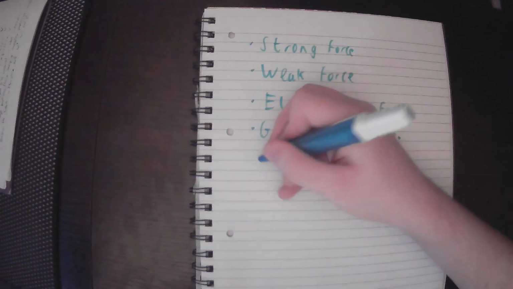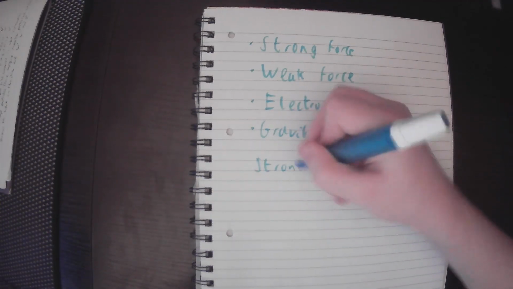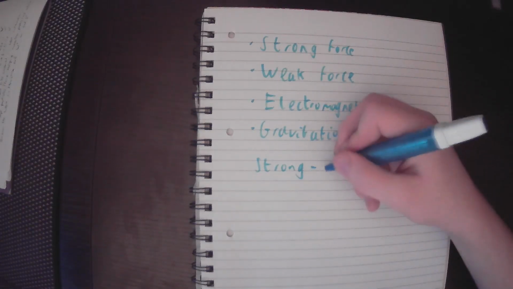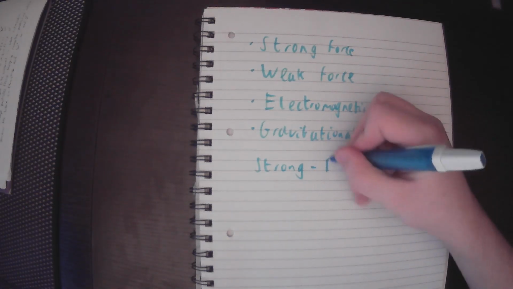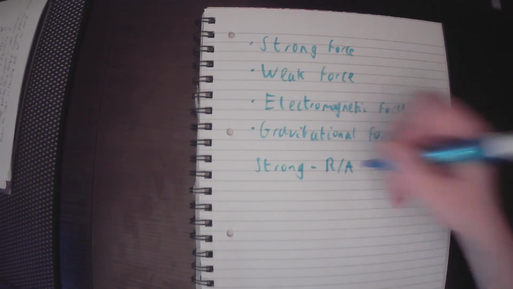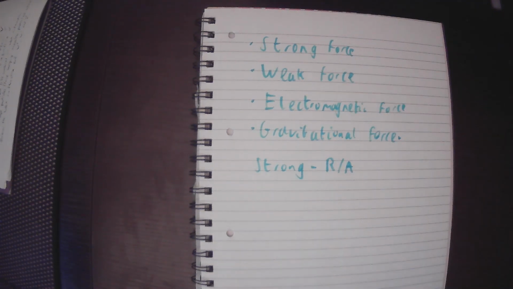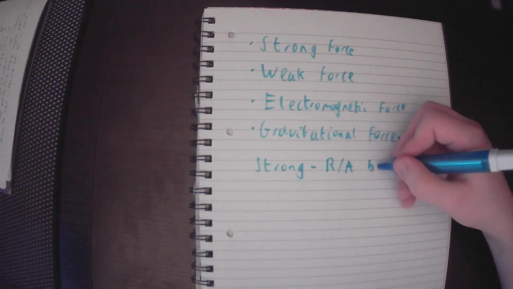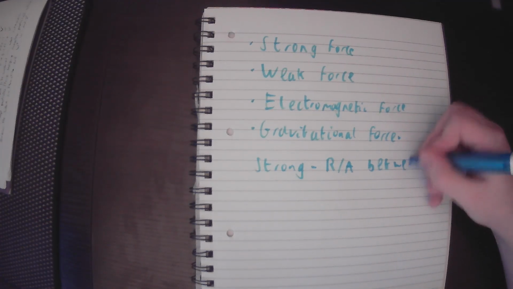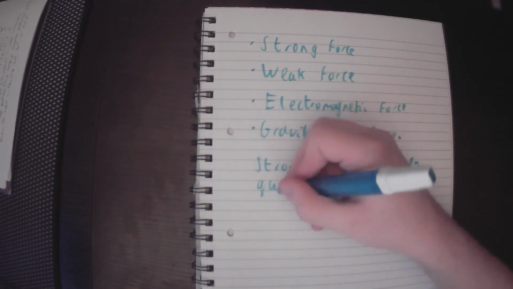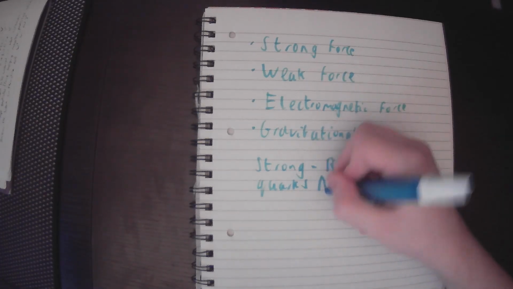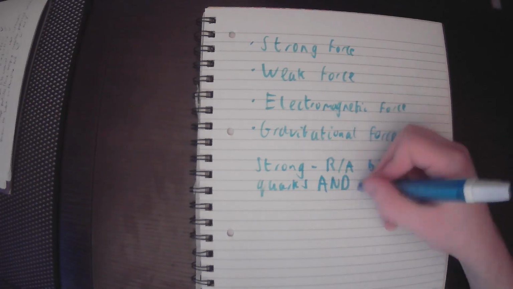Well, if we take a look at strong first, that is either repulsive, so I will just put R/A for repulsive or attractive, between quarks and nucleons.